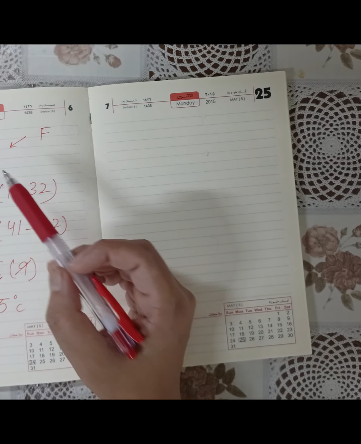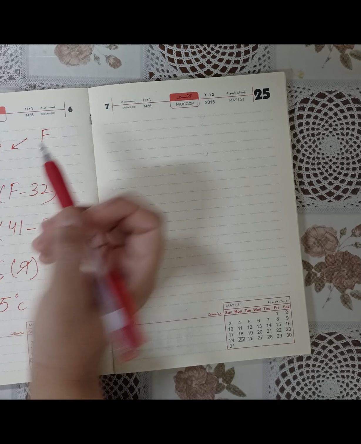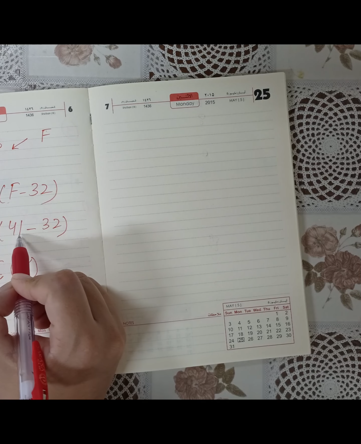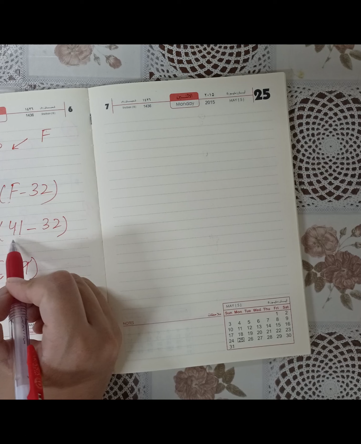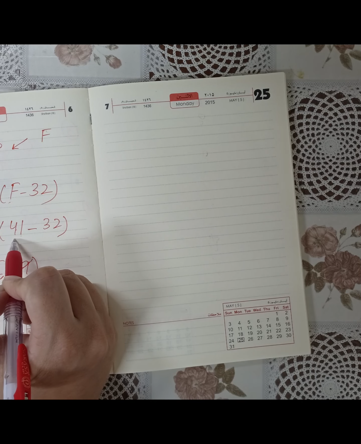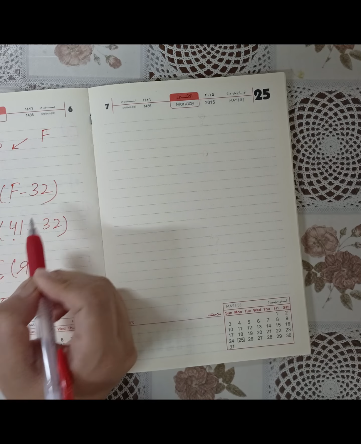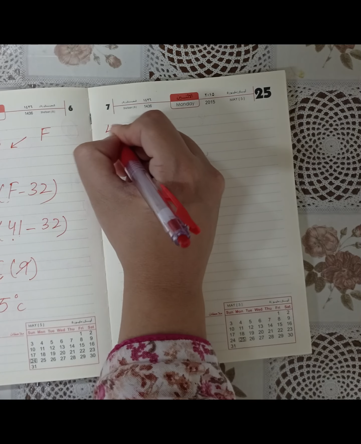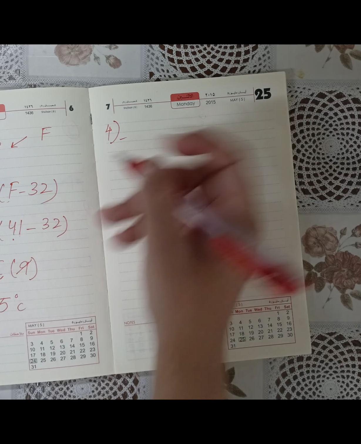So similarly you will solve parts 2, 3 and 4, just putting the value of F here in place of F. Where there is F, you will write the Fahrenheit value, whether it's 59, 86 or 212. Okay, then in question number 4, you have to draw the reverse machine.